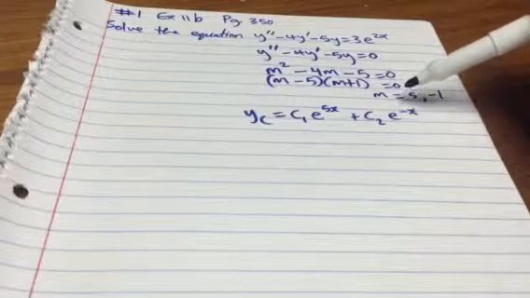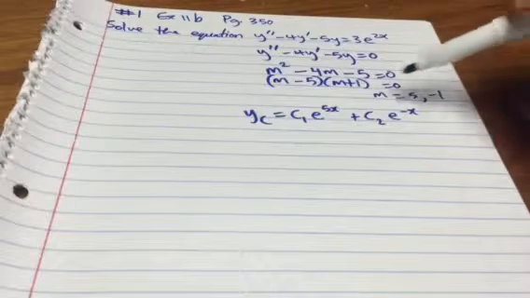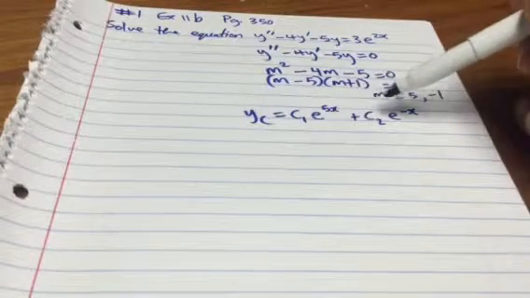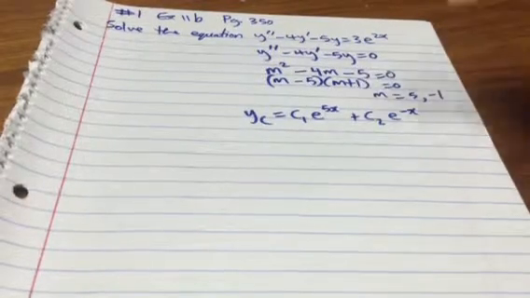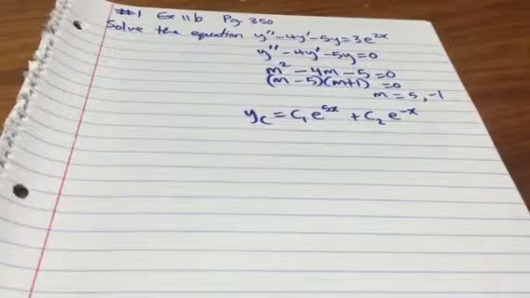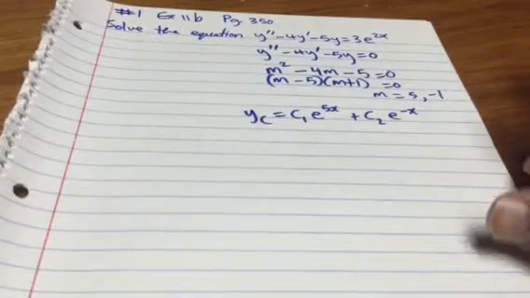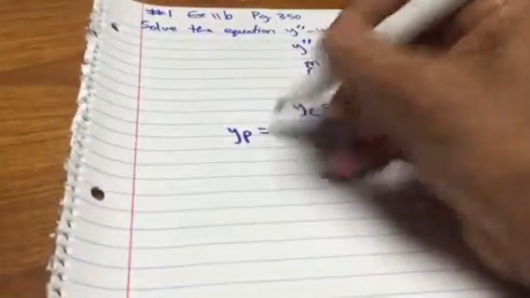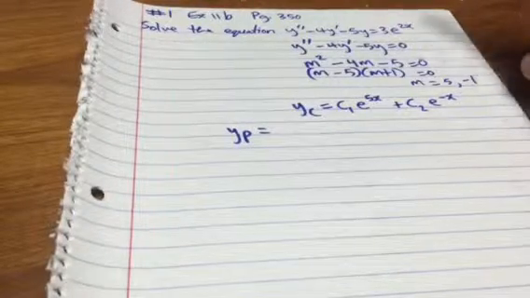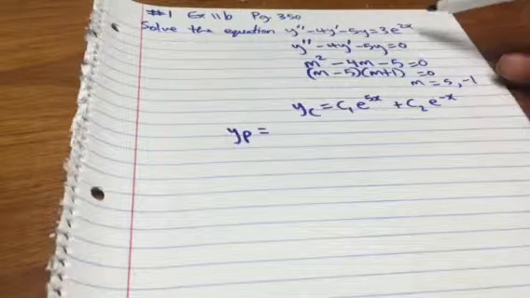But we don't need to worry about that complication here because 5 and minus 1 are 2 real and distinct roots. So the c1 e to the 5x and c2 e to the minus x terms will suffice because e to the 5x and e to the minus 1x are linearly independent. So this will be our complementary solution. The second part of this will require us to find the particular solution, y sub p. Now for y sub p, we look at the right-hand side of the original non-homogeneous equation, and we see it's 3 times e to the 2x.